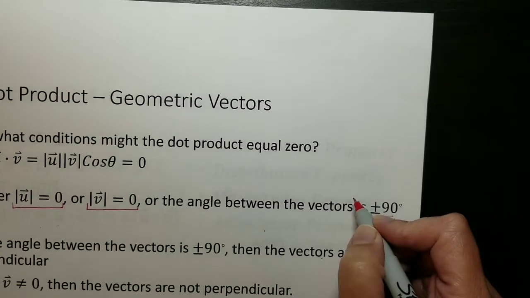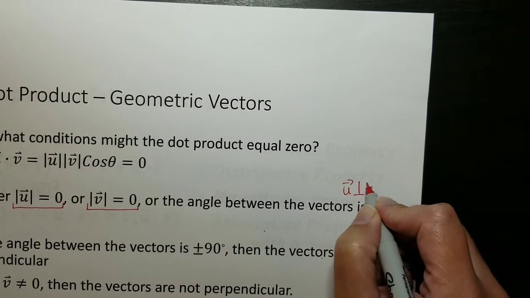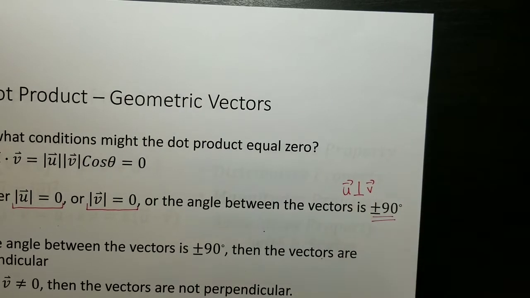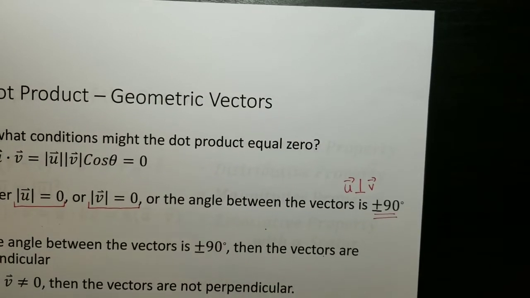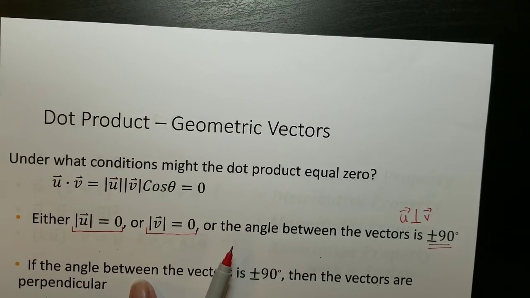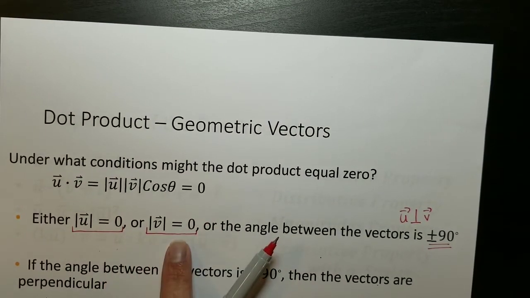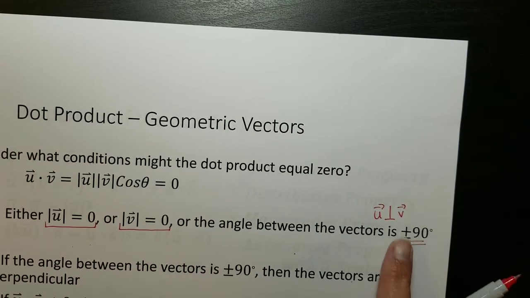And that means that we would have perpendicular vectors. Remember that symbol there for perpendicular. We would have u is perpendicular to v. So this is a really important thing to be able to find out. If you know for sure that your two vectors are not 0 vectors, but their dot product is 0, then you know that they're perpendicular.